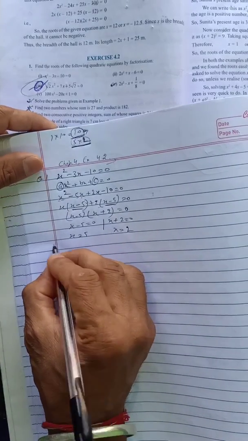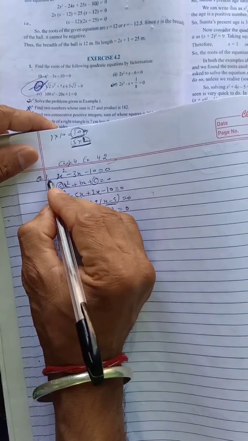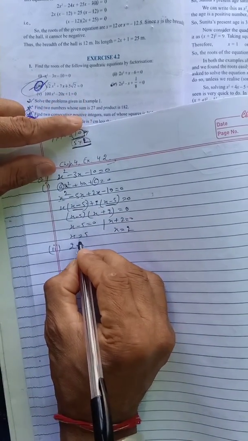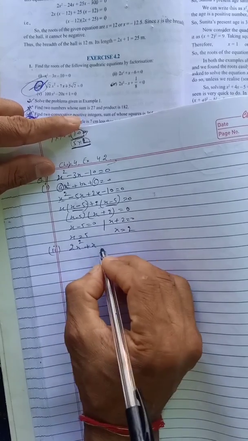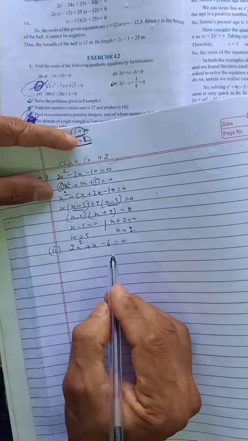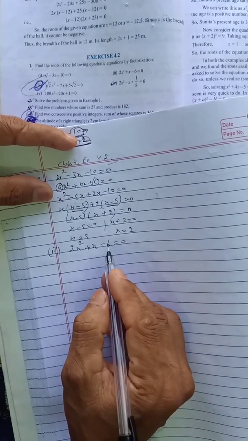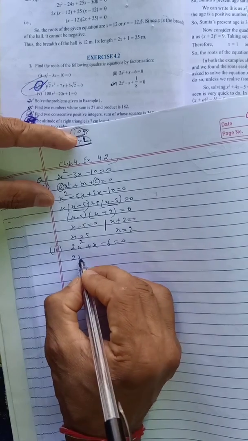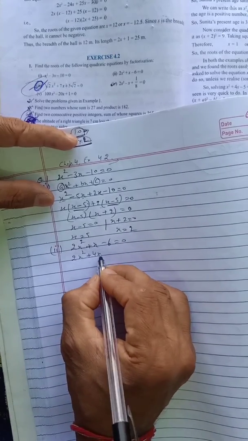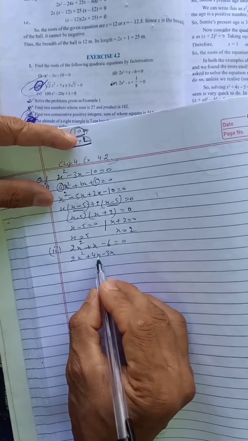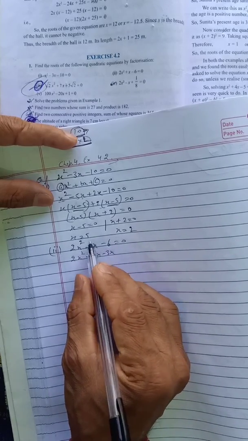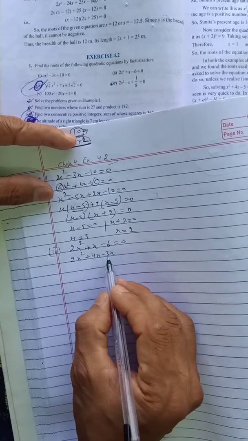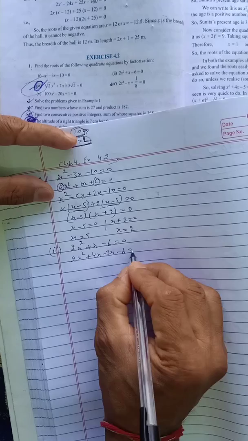Second part of question number 1. This was the first part. 2x square plus x minus 6 equal to 0. Again 6 into 2 is 12, and the factors of 12 are 4 into 3. 2x square plus 4x minus 3x. The difference of 4 and 3 is the coefficient of x, which is 1. 4 minus 3 is 1. Minus 6 equal to 0.